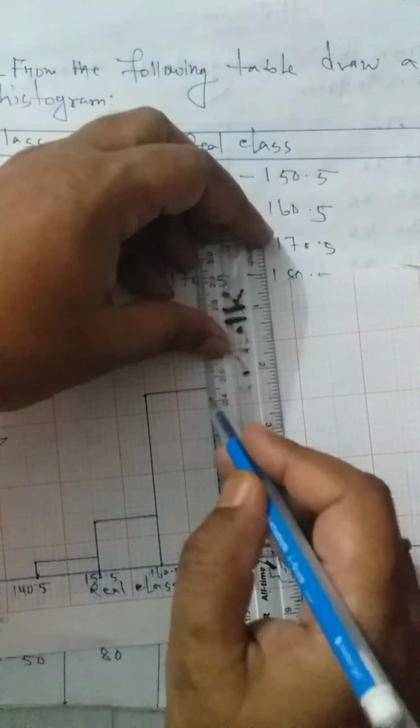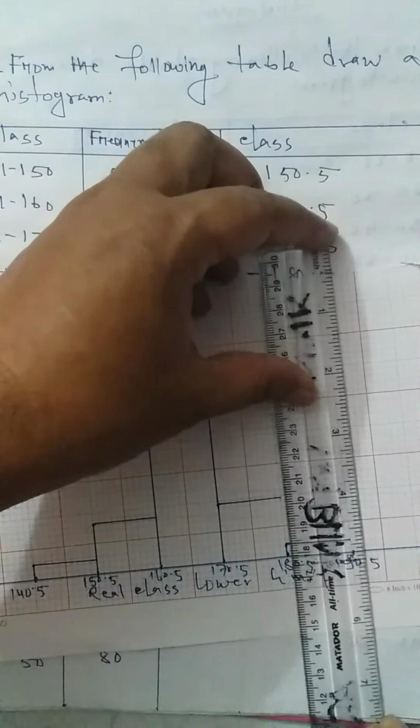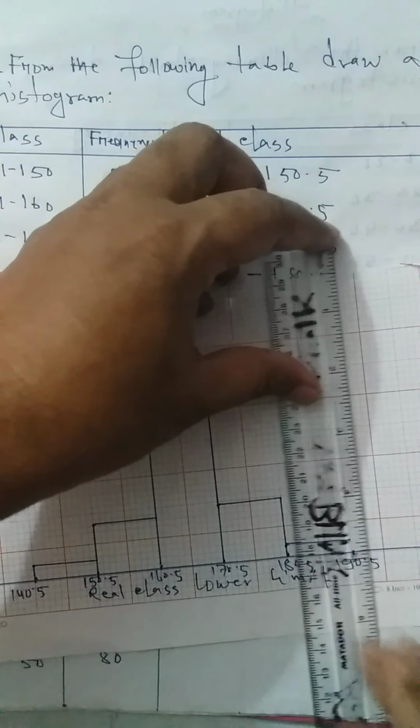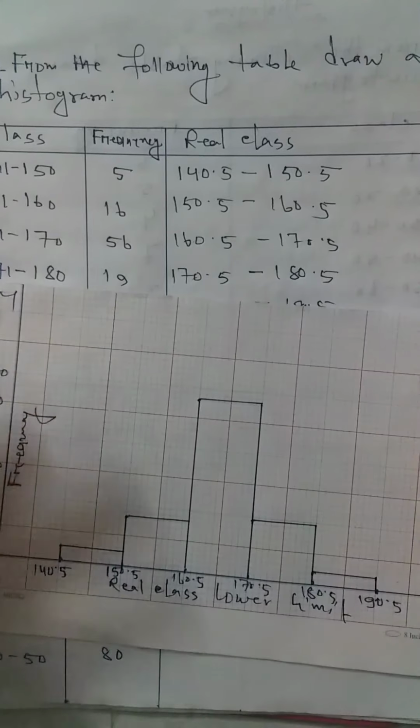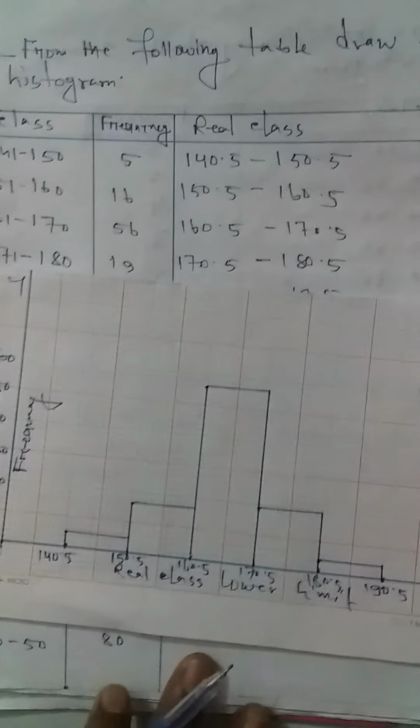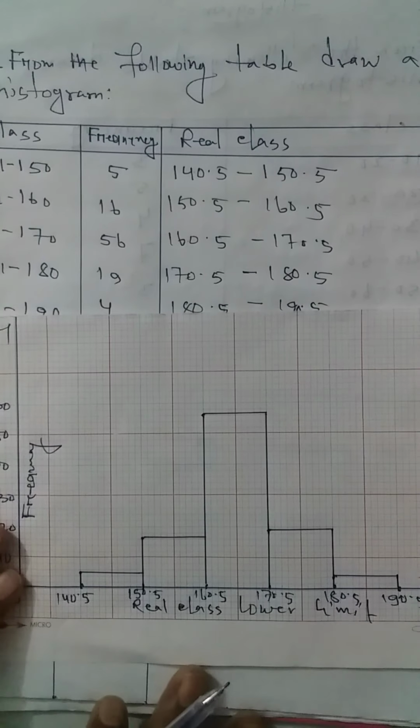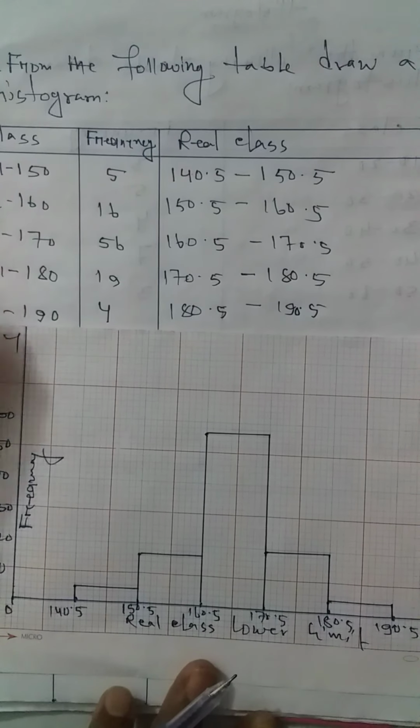Now filling the gaps. Finish drawing the histogram. This is the histogram of the given question in inclusive method.